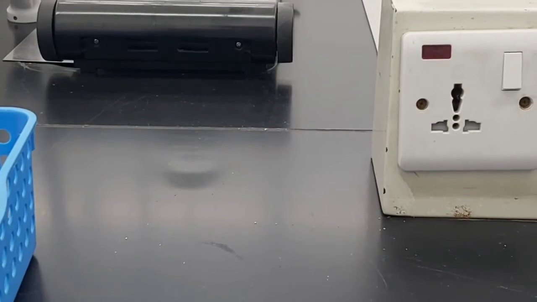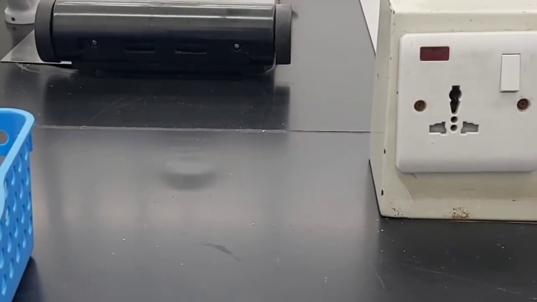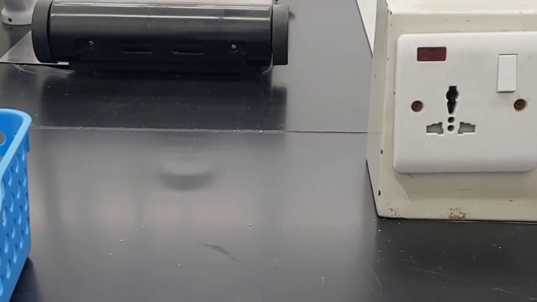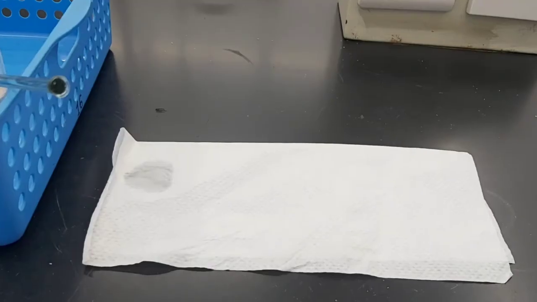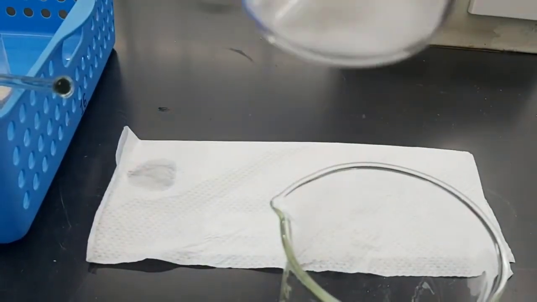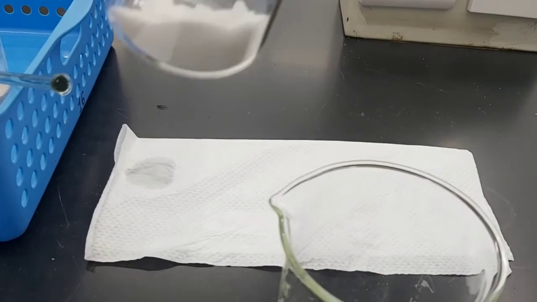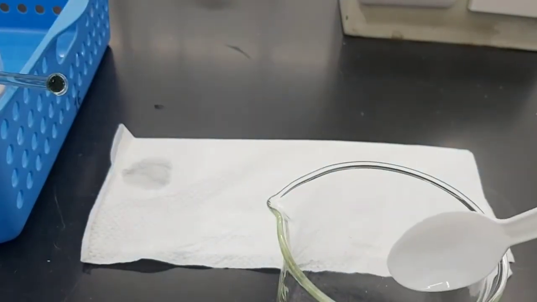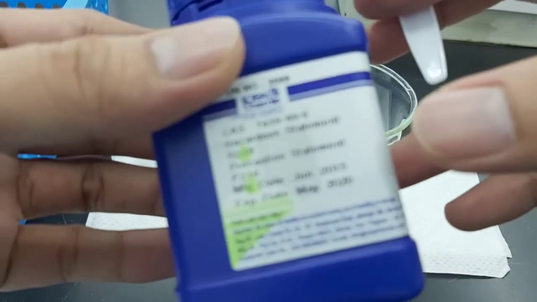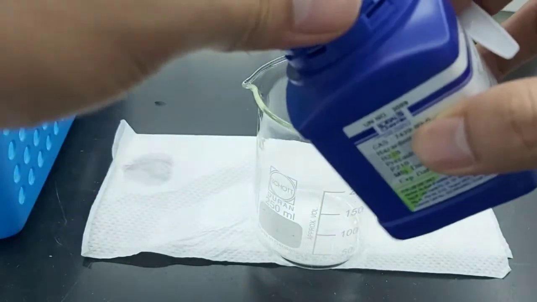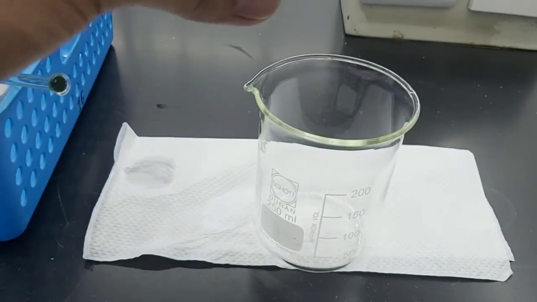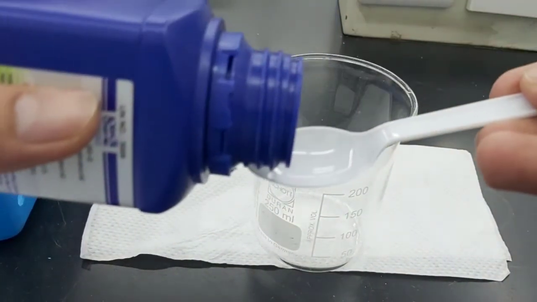Okay, next one we have to mix some dry salt and iron filings together, then pour the mixture out onto a paper towel. Okay, so this is the dry salt. I'm just going to take some. Okay. And then we have here the iron filings. So I'm just going to take a few of the iron filings.